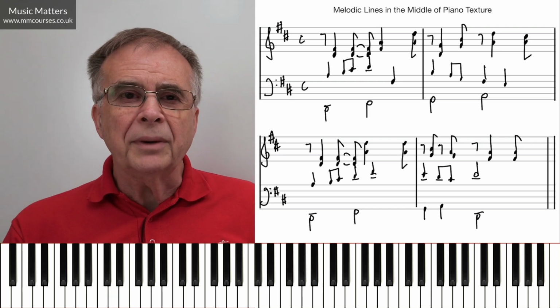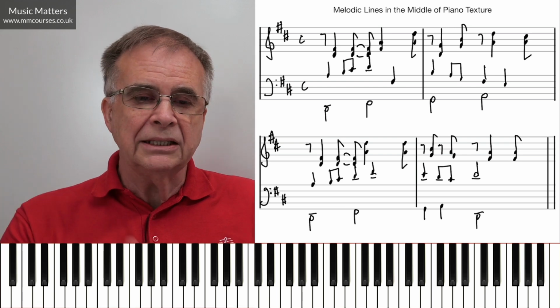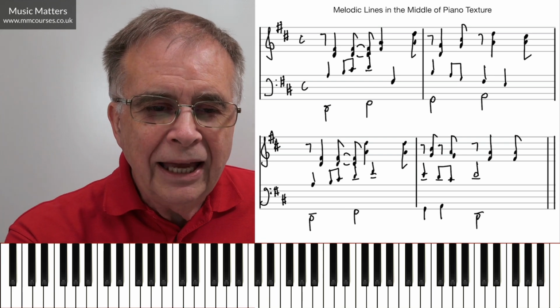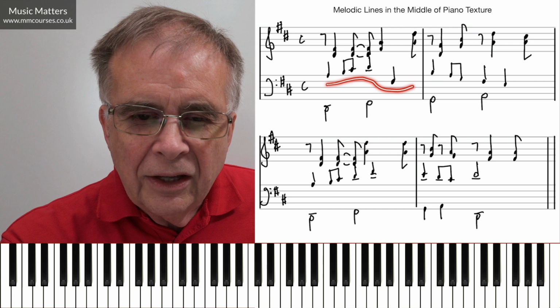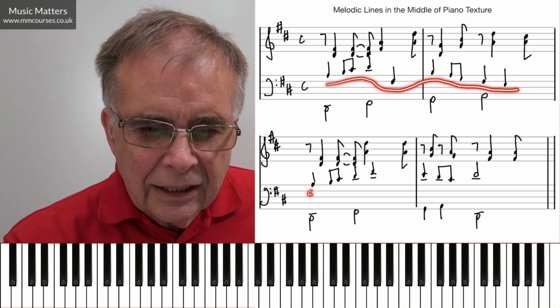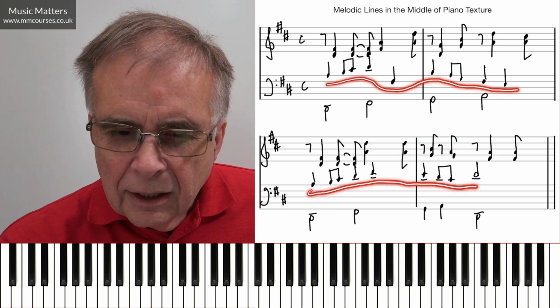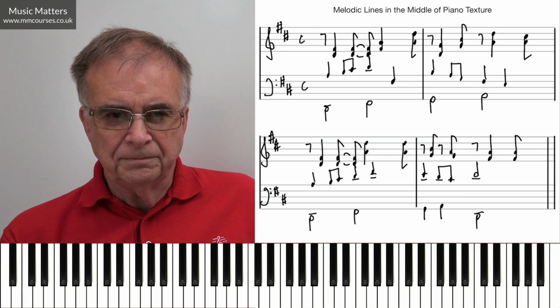So that's what we're talking about. As you can hear and as you can see, we have a melodic line that is running through here in the middle of the piano texture.